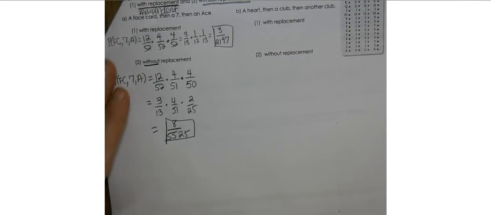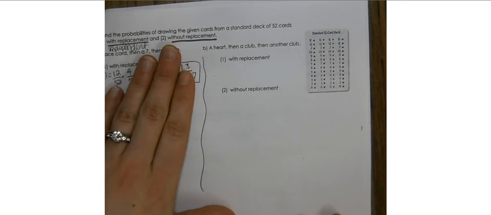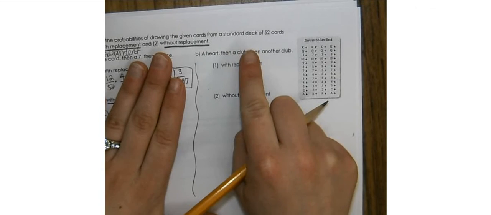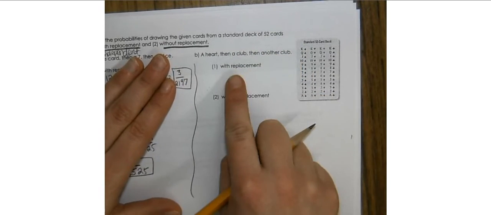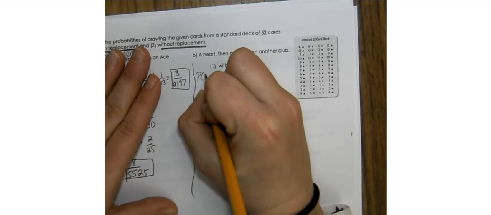All right, let's go ahead and look at letter B. Letter B, we want to get a heart, and then a club, and then another club with replacement. So the probability of getting a heart, and then a club, and then another club. So this is with replacement, so that means each time you're going to restart the process, you're going to have 52 cards.